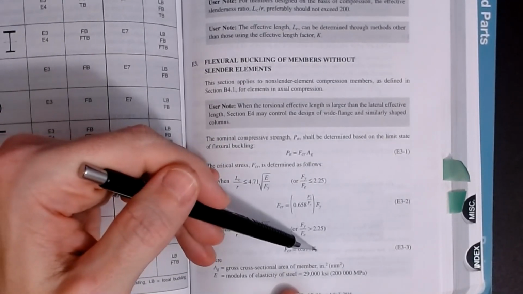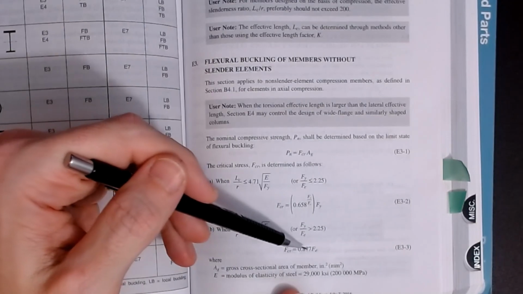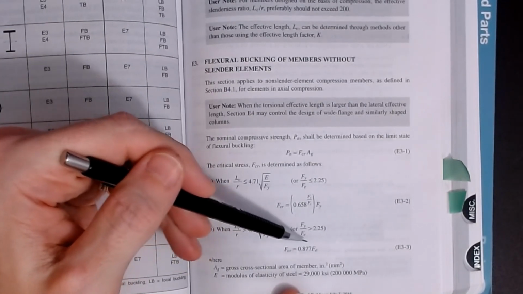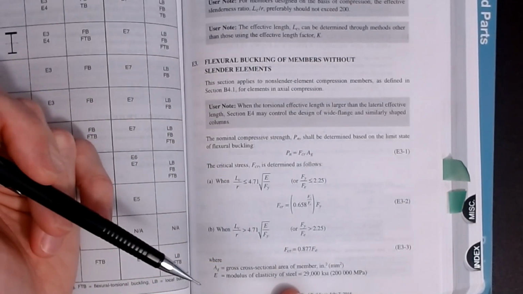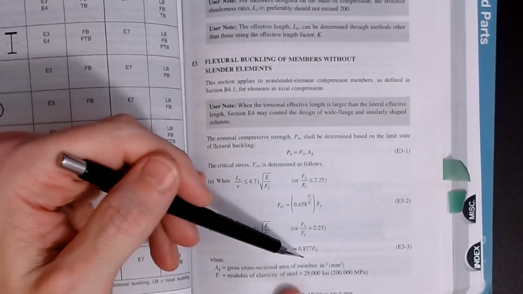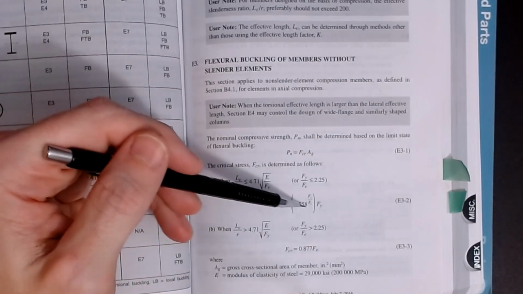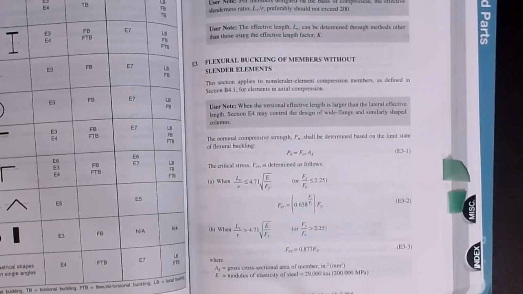So you can see we take an Euler stress and then we set it at about 0.87, or if you look, that's close to 90% of Euler. Okay, so it's kind of like an implied phi factor on that as well. So it's not quite Euler, but it's close. Okay, this is where the inelastic is happening, and it's significantly different.